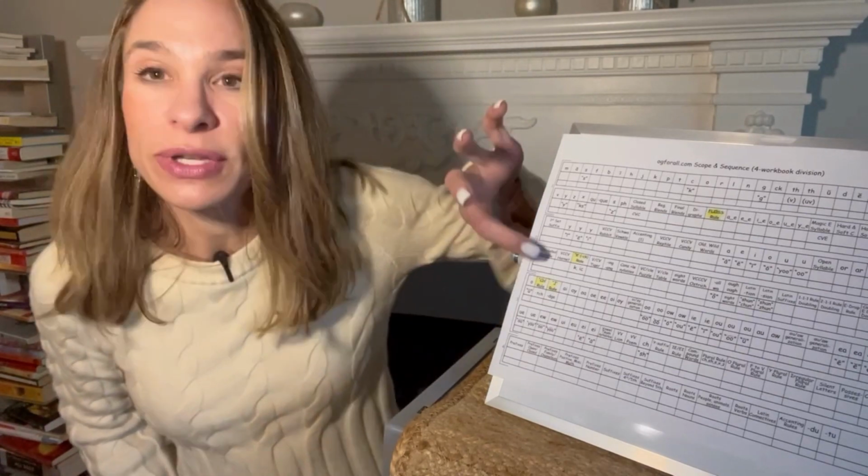Students have to understand the C and G rule, where G followed by an E, I, or Y is going to have the soft sound of J, and the C followed by E, I, or Y is going to say S. So that's the C and G rule, and they need to know it for this particular rule, because obviously DGE says edge. It has the J sound. So that's why this is later in the scope and sequence.